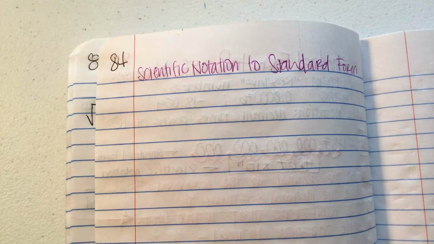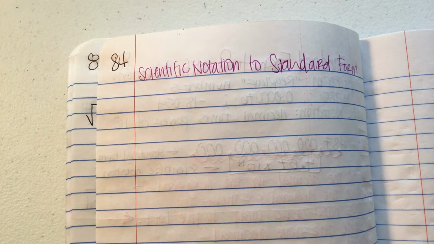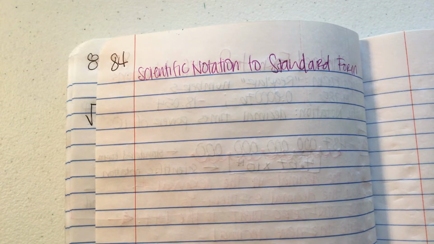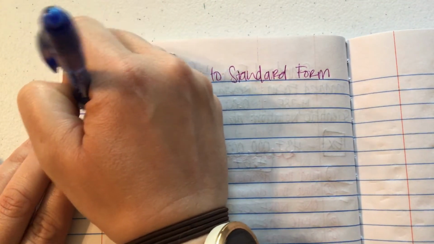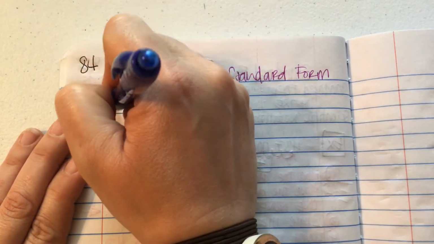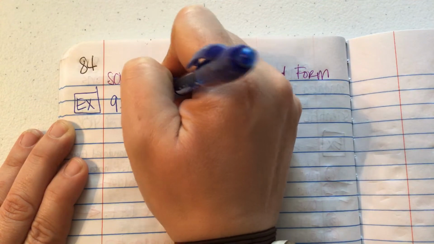So remember, scientific notation is a way to write really big or really small numbers in an easier way. So we are going to have a number that is written in scientific notation. For example, we might have 9.13 times 10 to the 8th.